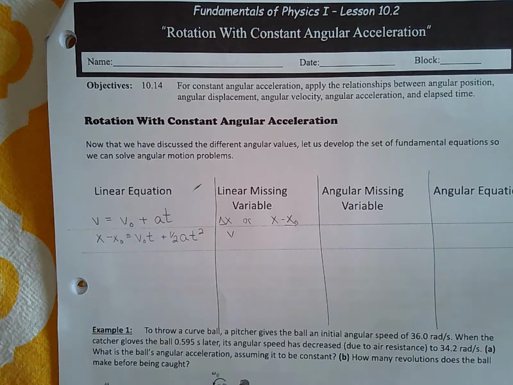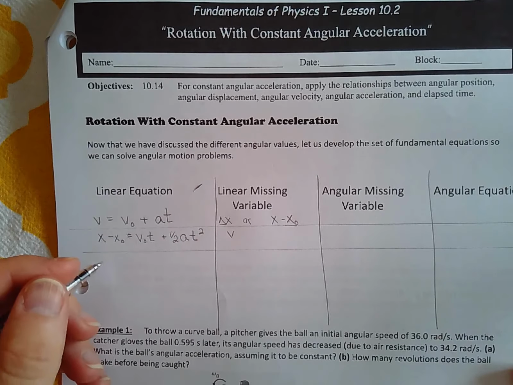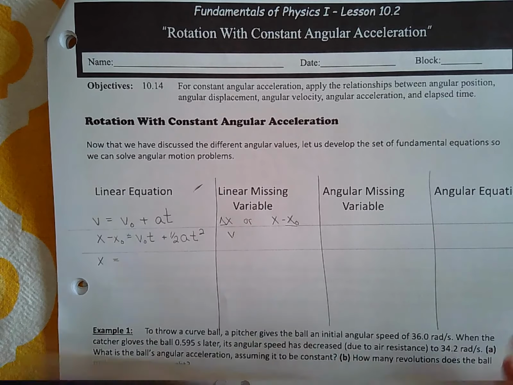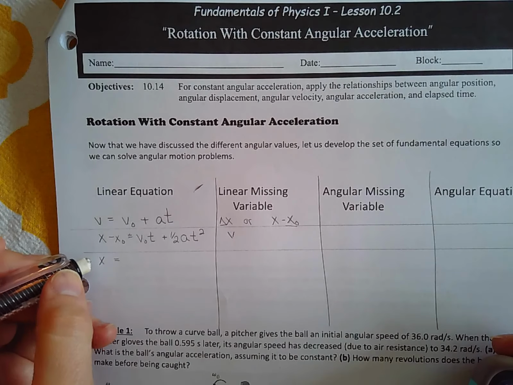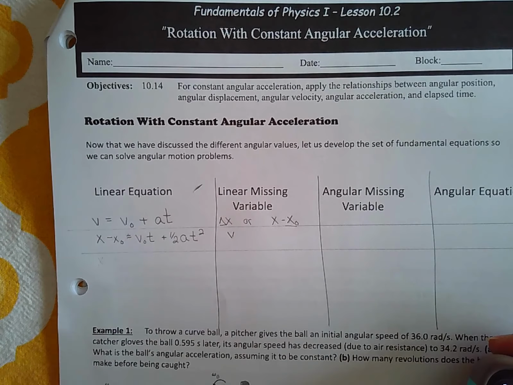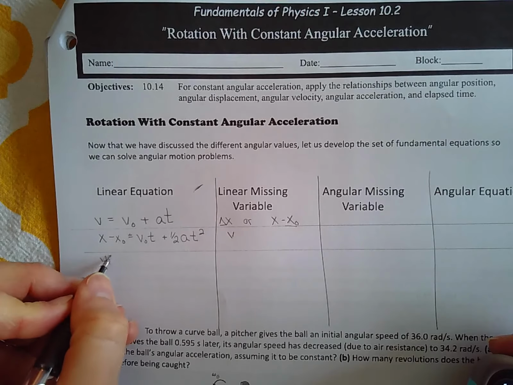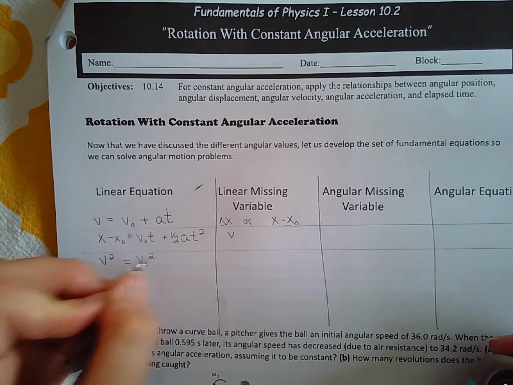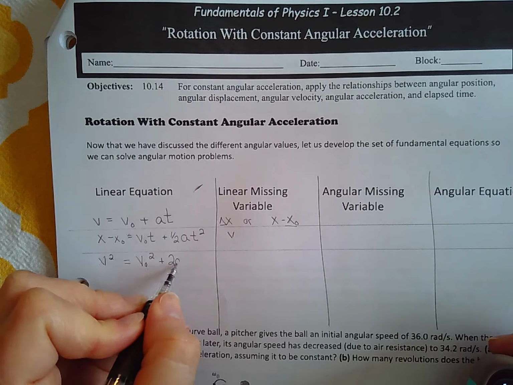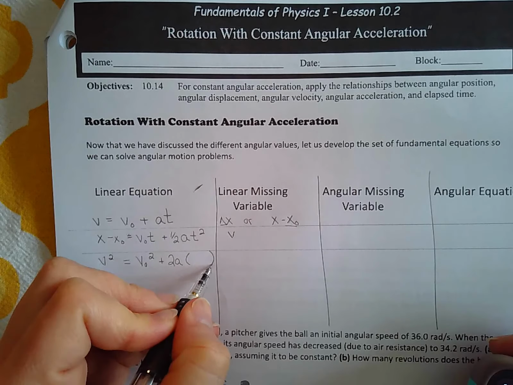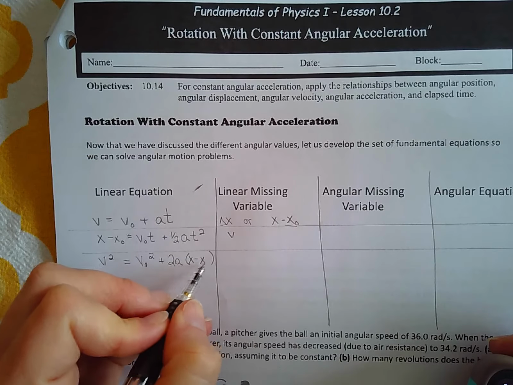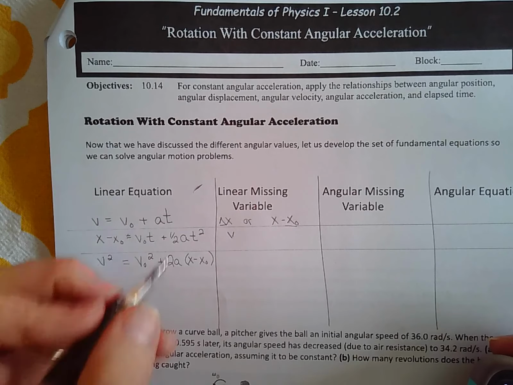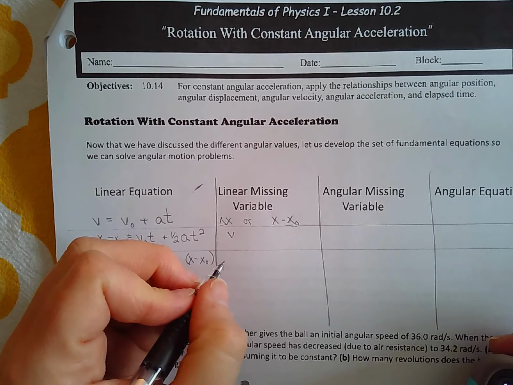Okay, let's talk about the third one that we talked about and used a lot. The third one was that our velocity squared at the end of a particular time period would equal our original velocity squared plus 2 times the linear acceleration times the change in position. So you could say x minus xo, or you could just put delta x inside of there. And the missing variable in this case that we were unaware of was the time.